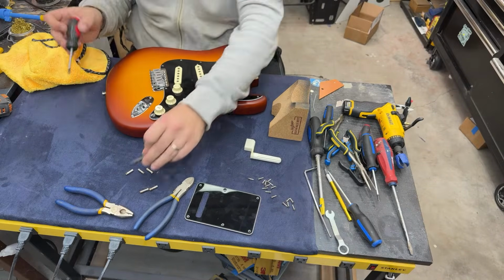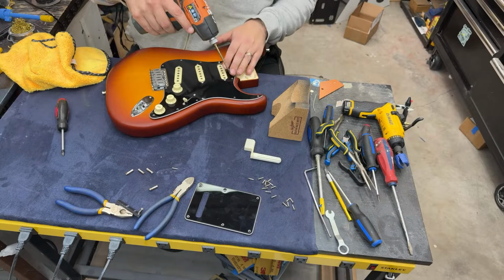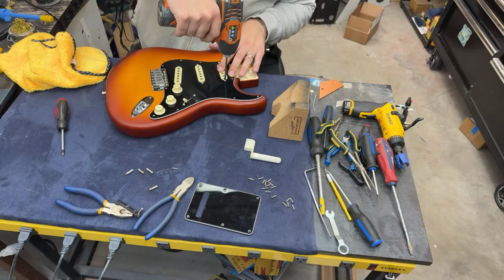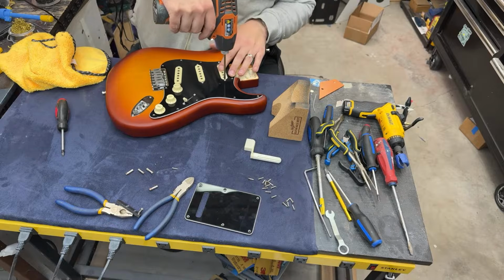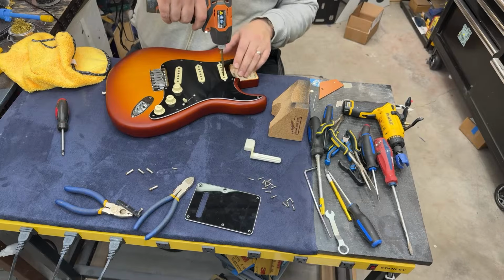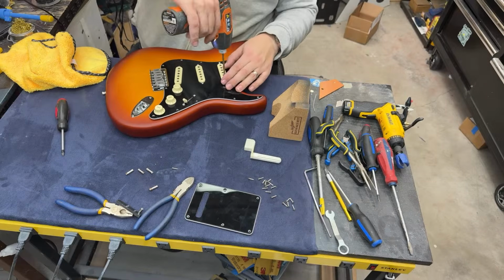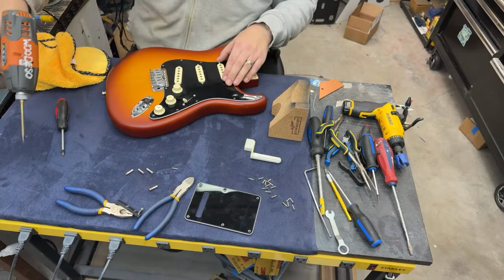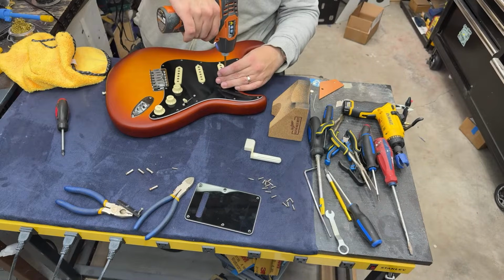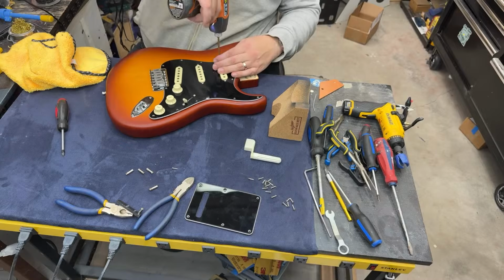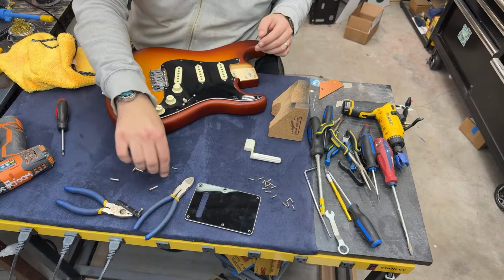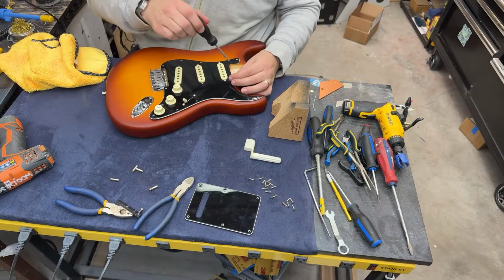Okay. Let's just pull these up before they... Ooh, that's probably going to come up a lot. Okay. Let's get this guitar back together.